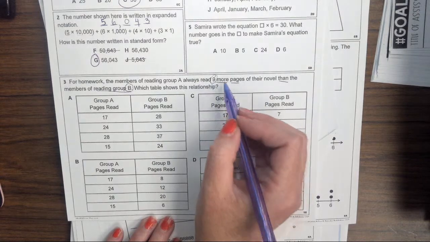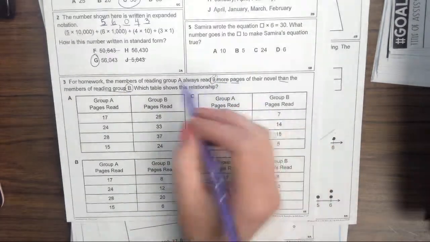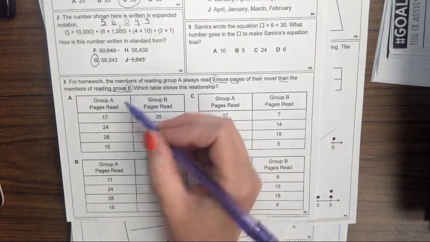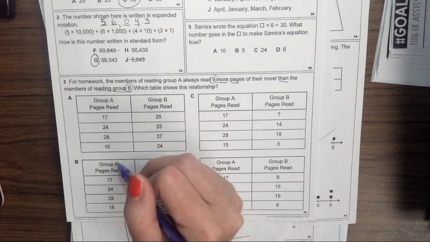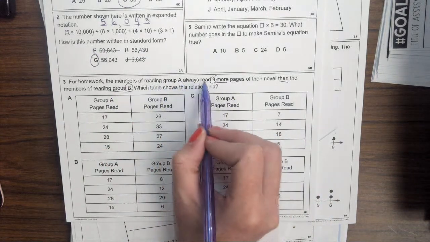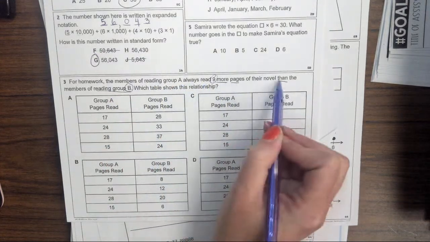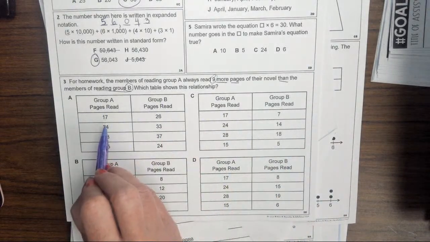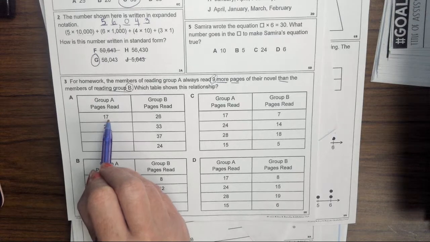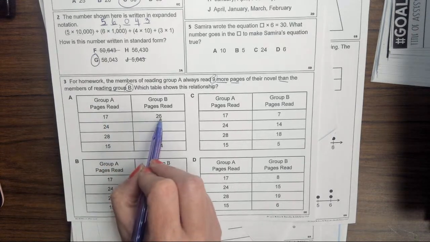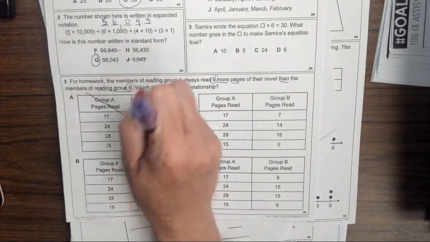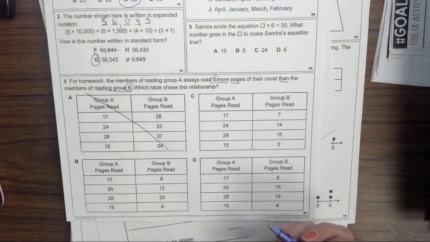A reads more than B. First of all, if I describe this without any numbers, whatever number we have under Group A should be more than Group B because Reading Group A reads more pages than B. So I can do some eliminating already because this doesn't work. A should have a bigger number than B. So I can tell that A is not a good choice.